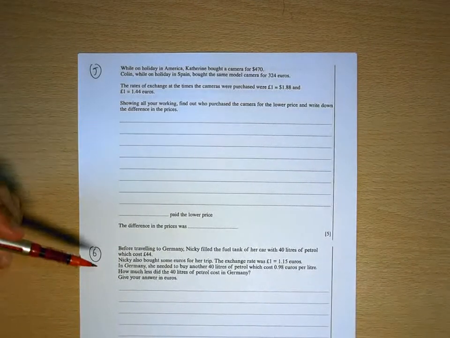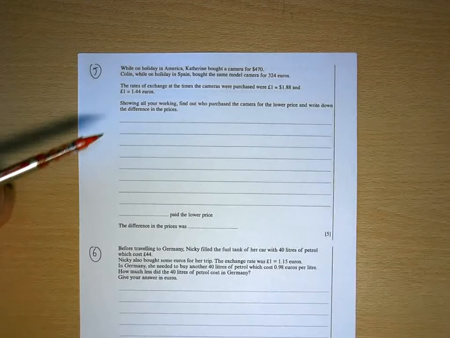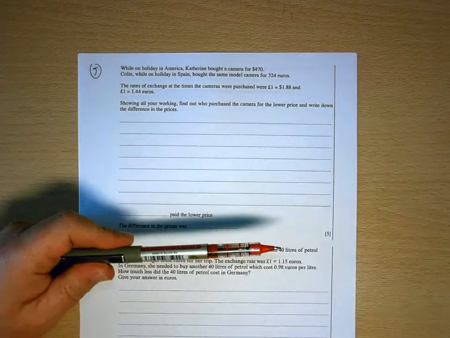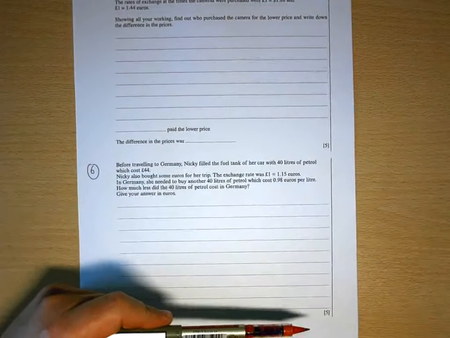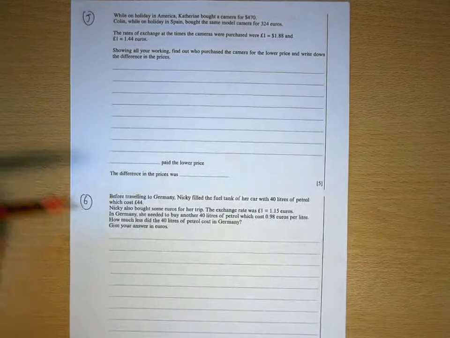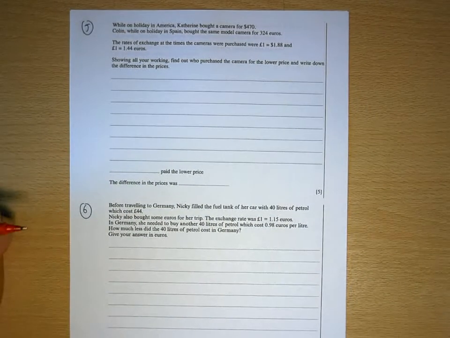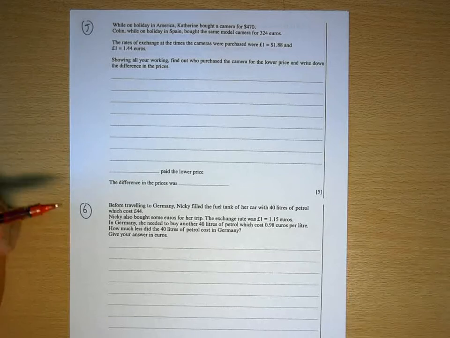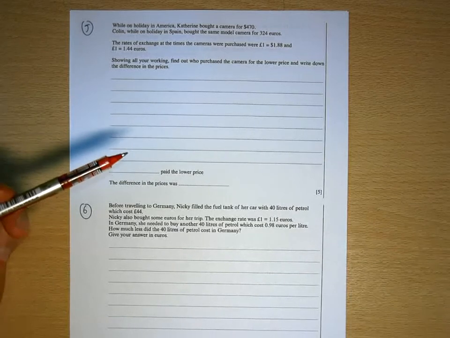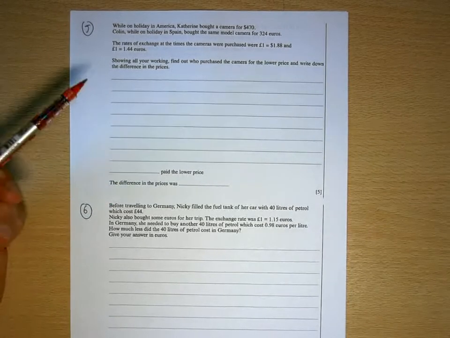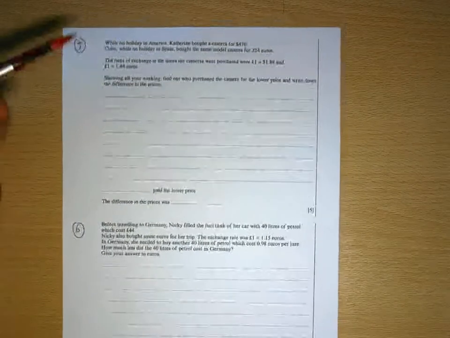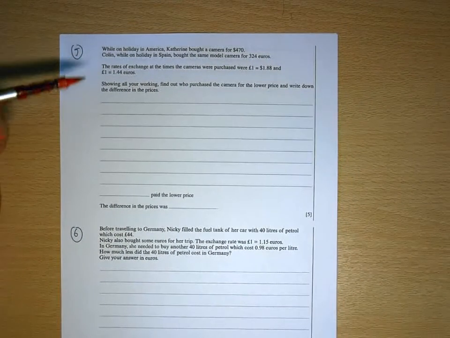Okay, with these final questions on exchange rates, they're a little bit more challenging. You can see from the marks that are awarded, both of these ones are worth 5 marks. You need to think a little bit more carefully about the stages you need to go through in order to go from the question to the answer. So let's take a look at this first one.